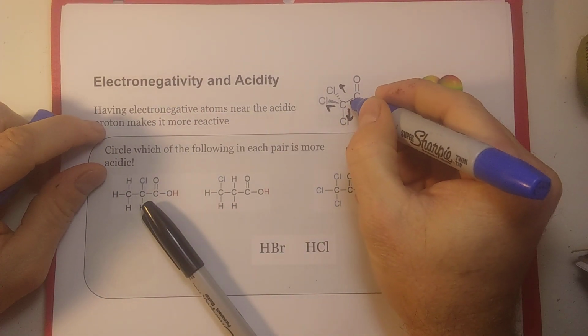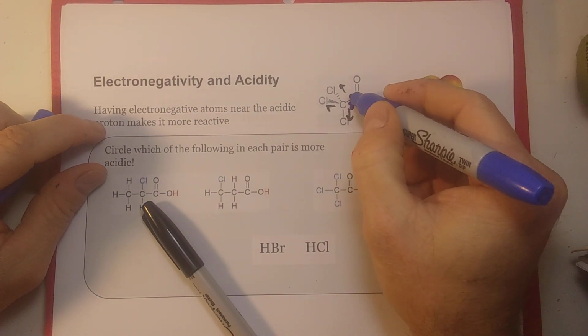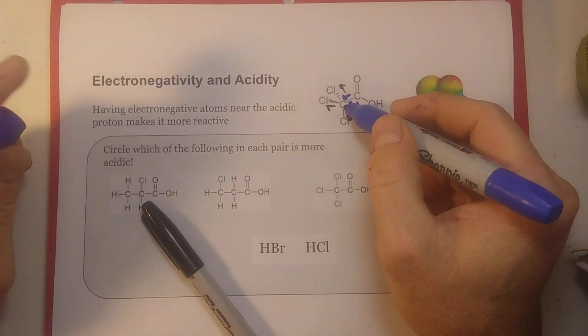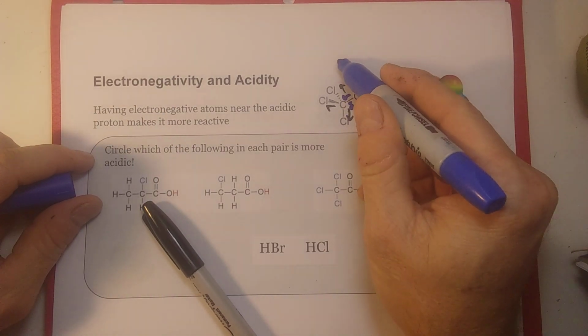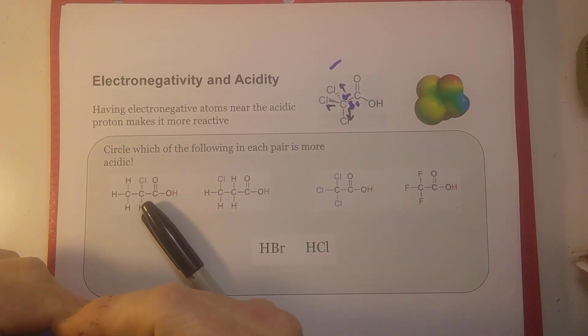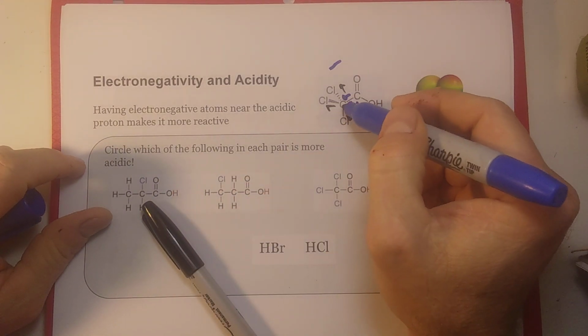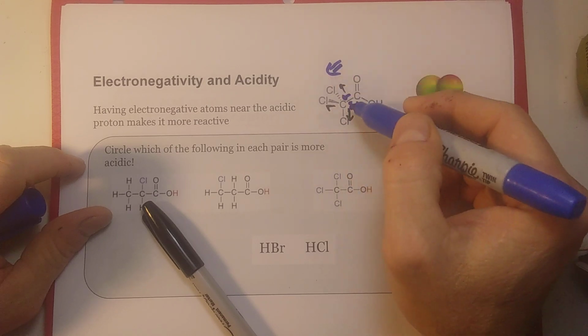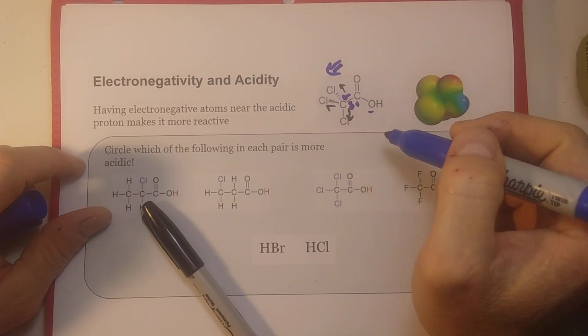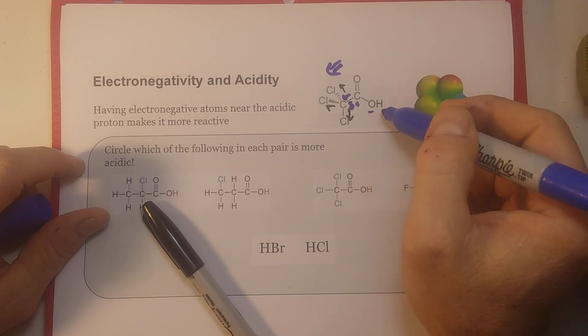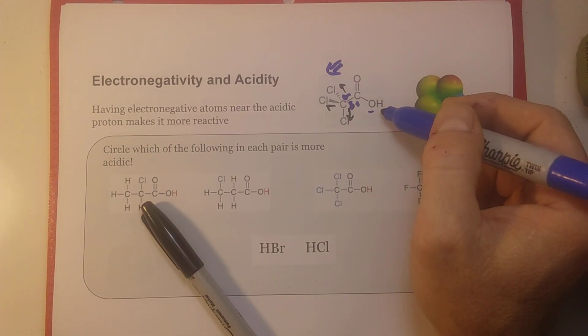And if it becomes very partially positive, then it's going to actually pull more, not less, because it's hurting for electrons, so it pulls from this carbon. And so overall, electron density is being pulled towards this trichloro group, this carbon trichloride group, and it's pulling away from this oxygen. Well, if it's pulling away from this oxygen, this hydrogen becomes more acidic.